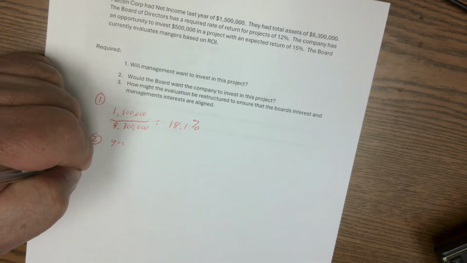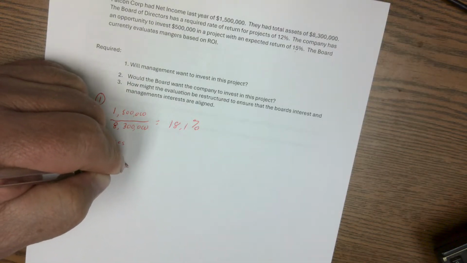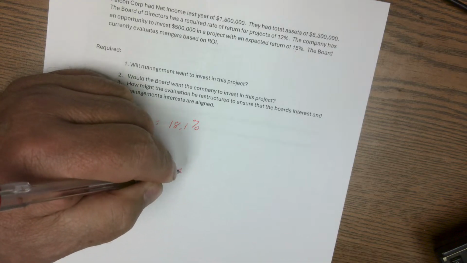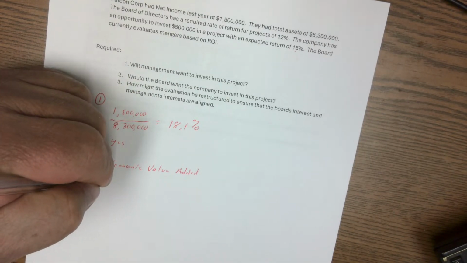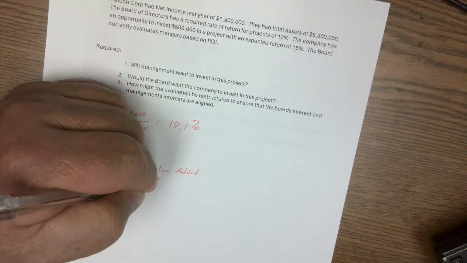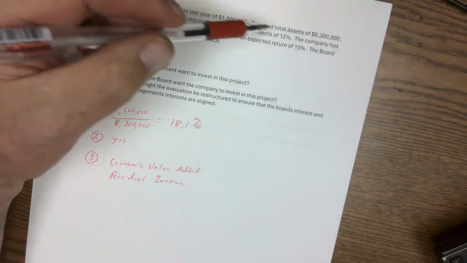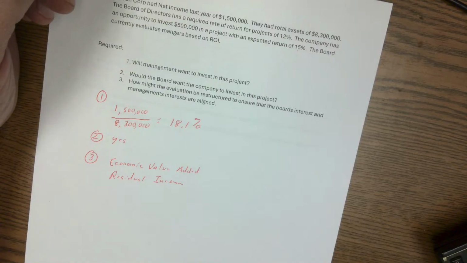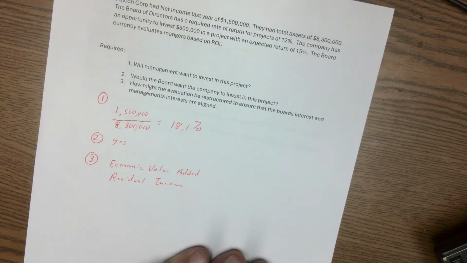Well, there are two things we could do here. We could reevaluate based on economic value added, or we could do it based on residual income. And so residual income looks at that 3% above times 500,000, and it would improve our residual income. So that would help that.